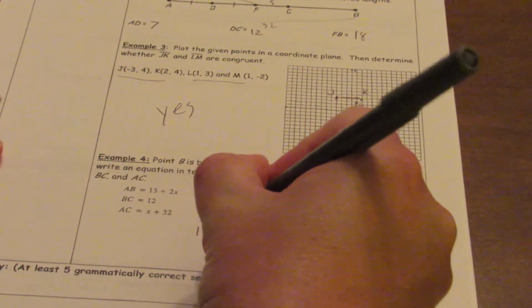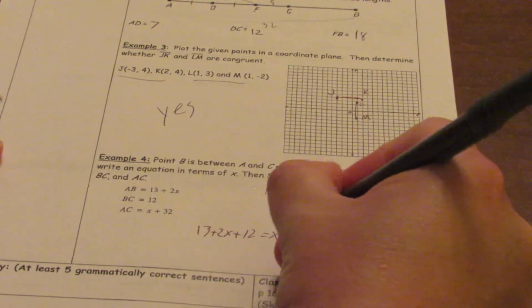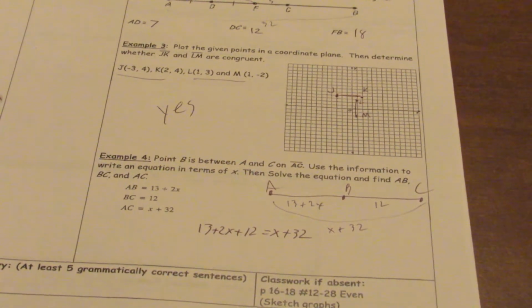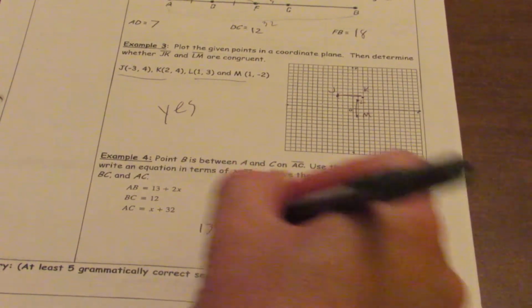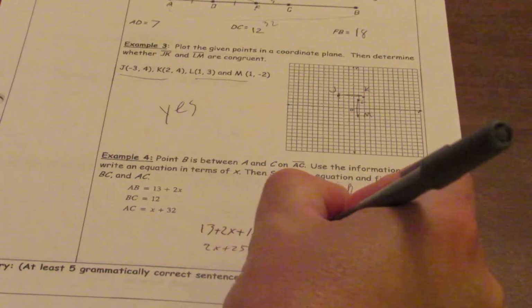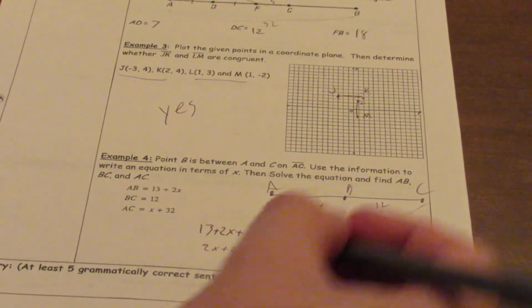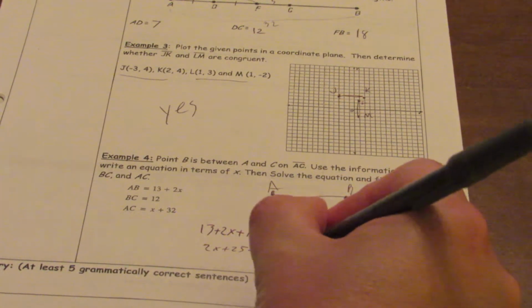So 13 plus 2x plus 12 equals x plus 32. Right? So combine like terms, 2x plus 25 equals x plus 32. Subtract the 25 from both sides, and I get 7.